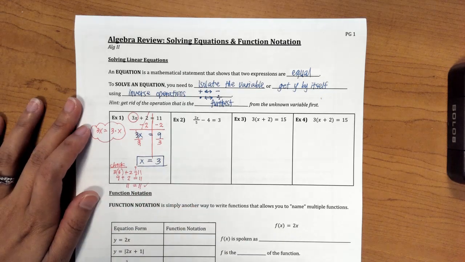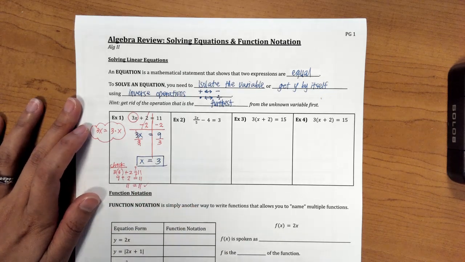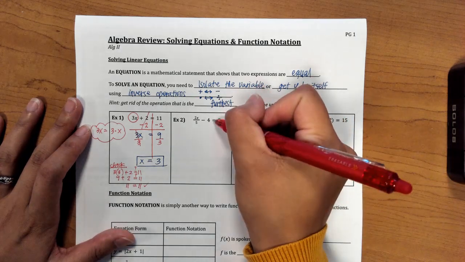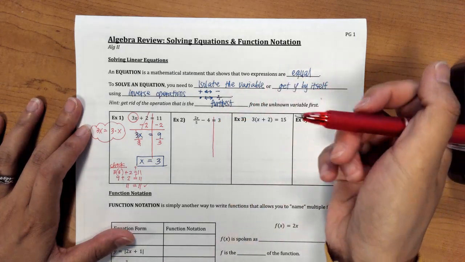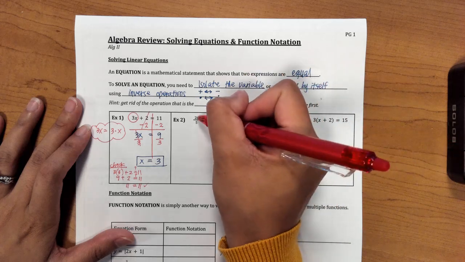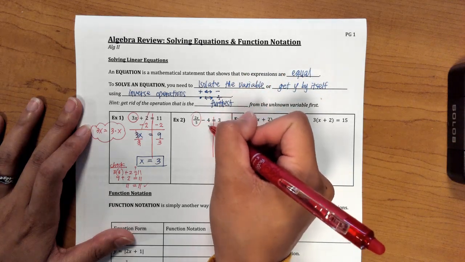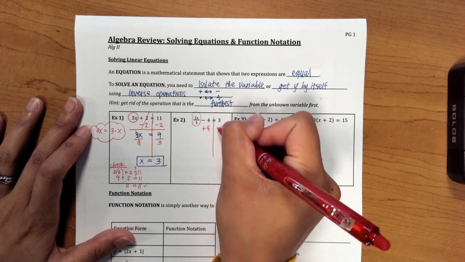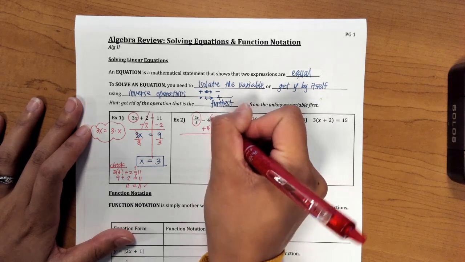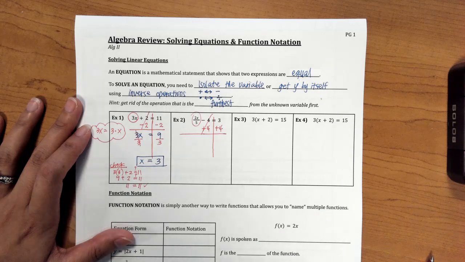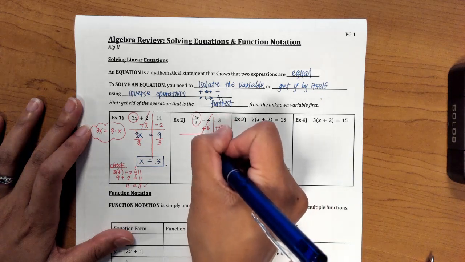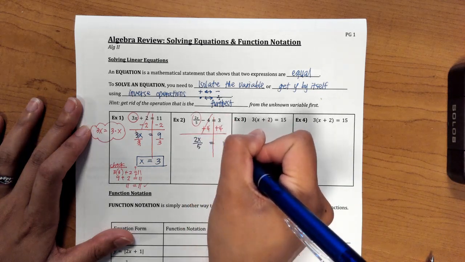Okay. So the second example looks slightly different, but it's still the same idea. I'm trying to get x by itself, and we need to circle what's stuck with it right now. That means I get rid of this negative 4, or minus 4, and we add 4 to get rid of it. I cross it out as soon as I've gotten rid of it. Then I have 2x over 5 equals 7.